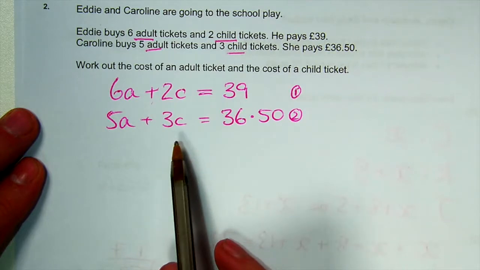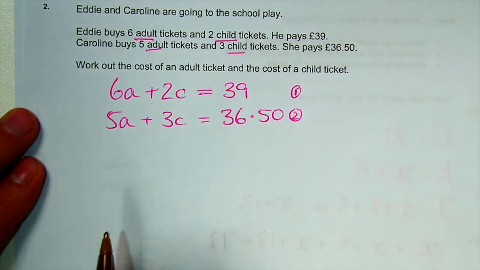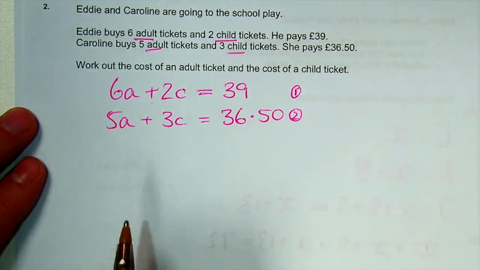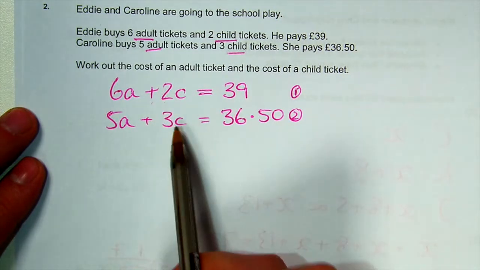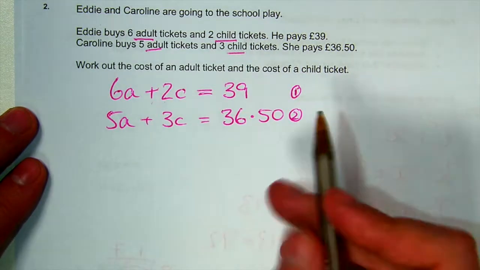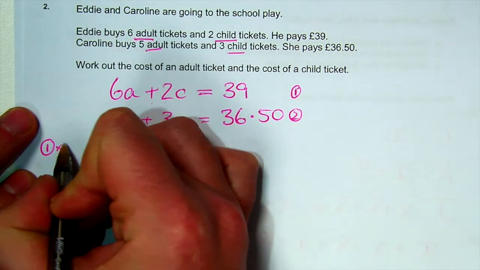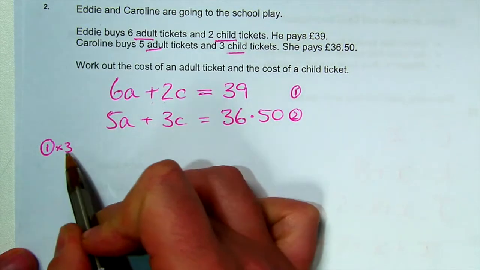Just because the numbers are lower, I'm going to match up the children's tickets. At the minute, I've got 2 children's tickets in this equation and 3 children's tickets in this one, 2C and 3C. Knowing our times tables, they both fit into 6. 6 is the first number in the 2 times table and the 3 times table, known as the lowest common multiple. So to make that happen, I take equation number 1 and times it by 3. Well, why by 3? This is the most common question I get. Why do I times by 3?